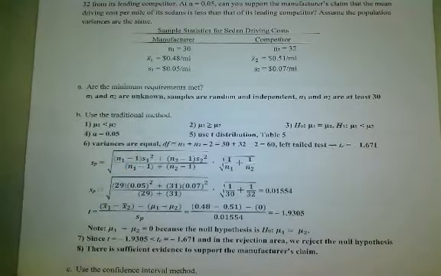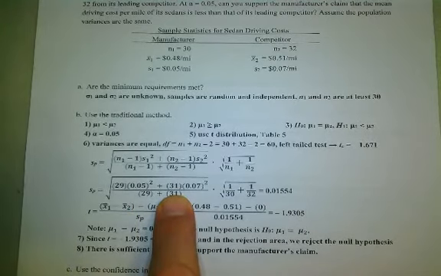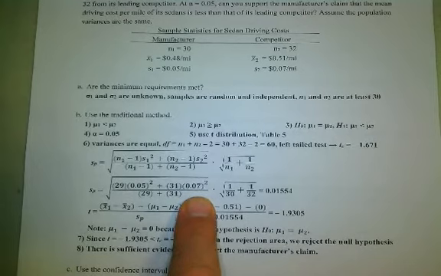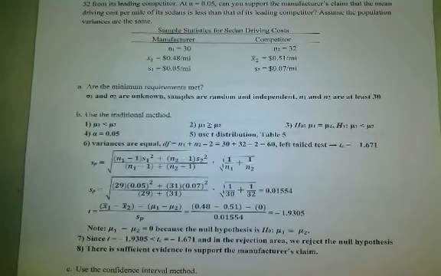Alright, since the variances are considered to be equal, we have to use the pooled variance calculation. And so there's the equation repeated. Now we're going to plug in all our numbers. 30 minus 1 to give you 29. 32 minus 1 to give you the 31. That's the S1 standard deviation for the manufacturer, and the standard deviation for the competitor. Put all those things together, and that's our pooled factor.